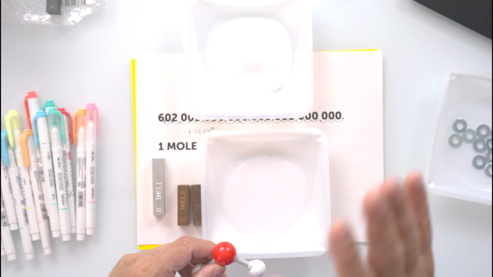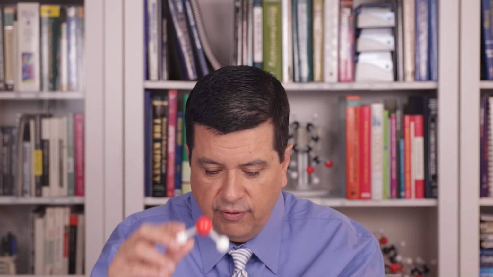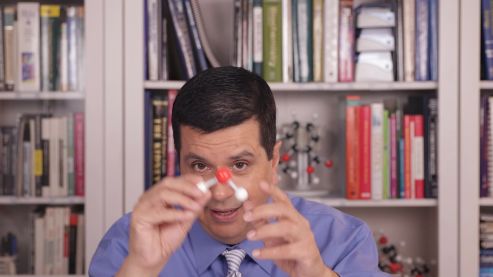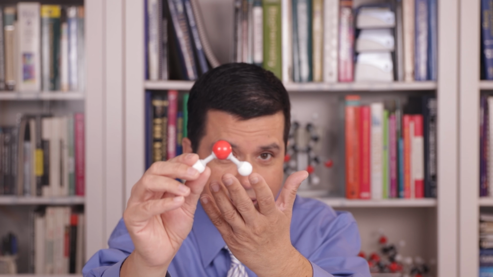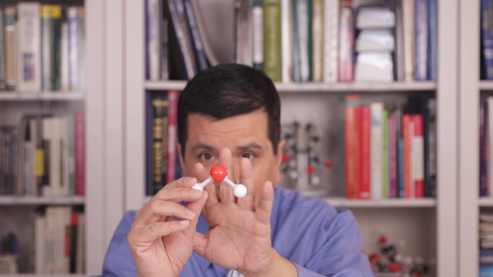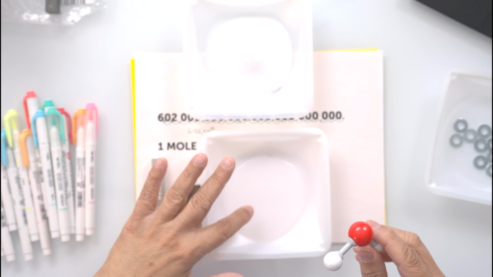And so you absolutely need to understand that when you see models, a lot of students will say, oh, there's 1 of these in here. That's not true. This is representing a very, very small molecule. This in itself is pretty big. You can see it. An actual molecule of water you're not going to be able to see. And there's 6.02 times 10 to the 23rd of these guys in this.